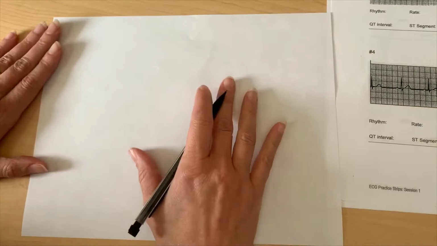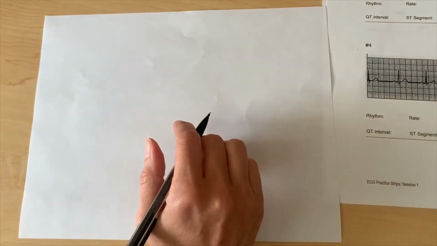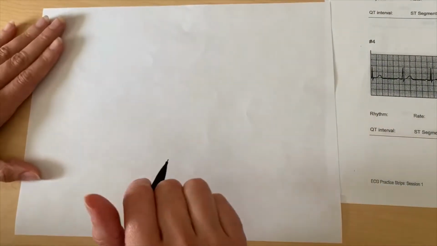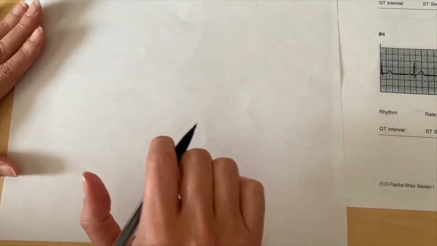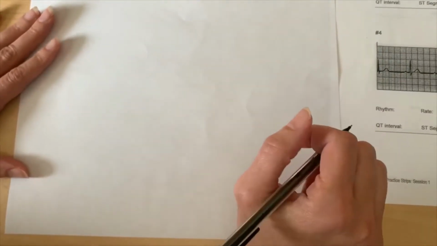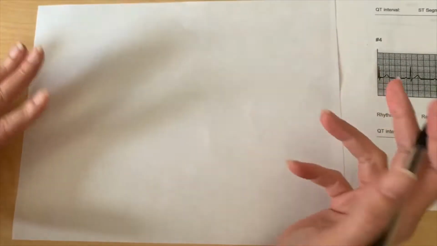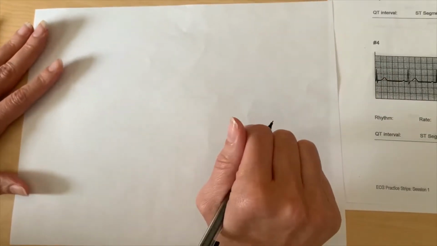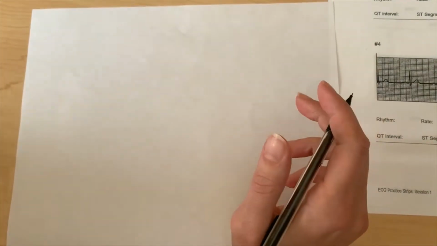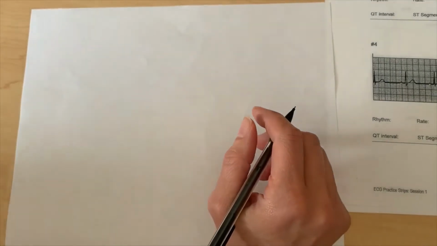So this is Elizabeth, and we're going to talk about measuring for our telemetry strips. In the hospital, of course, you'll be using the e-calipers, but while you're learning measurements, you're going to be doing it with paper and a pencil. You can, of course, use a pen, but we recommend a pencil in case you want to erase things.